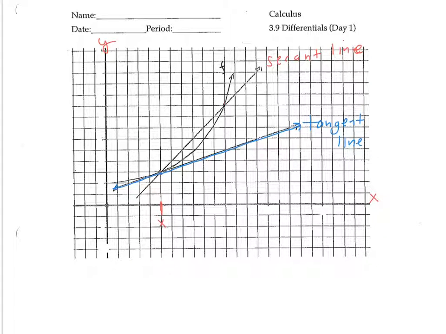If we go to the next point on our secant line up here, and we mark that place off on the x-axis, that x value can be found by taking our original x and then adding the change in x to it, so x plus delta x. So this distance in between x and x plus delta x is represented by delta x. That's just the change in the x value.